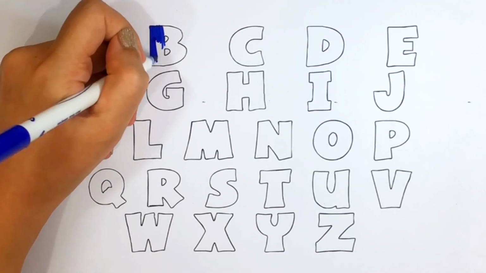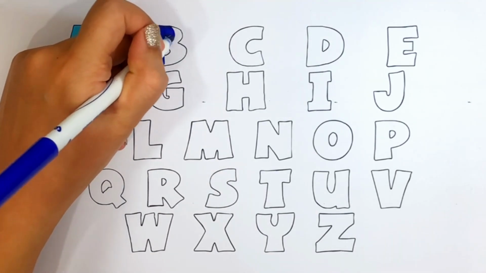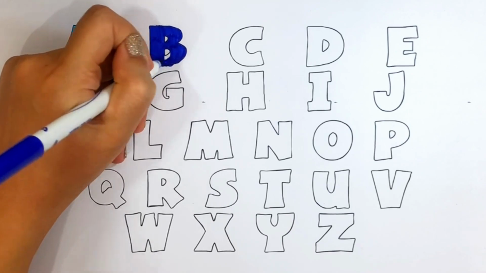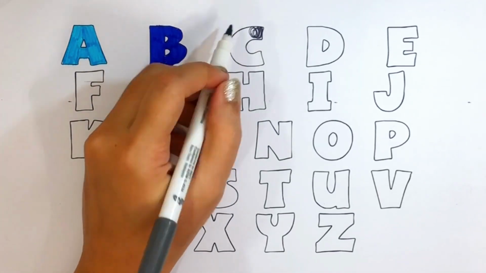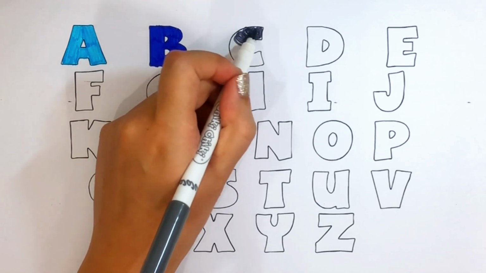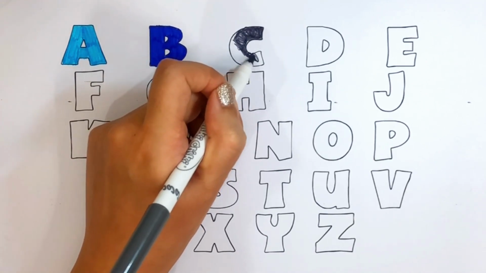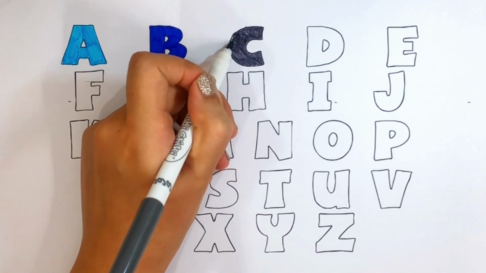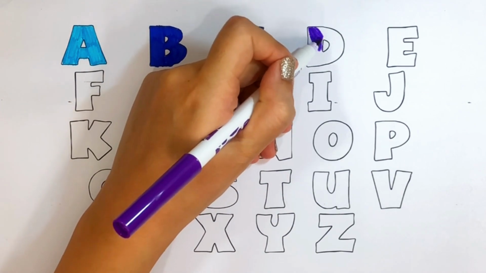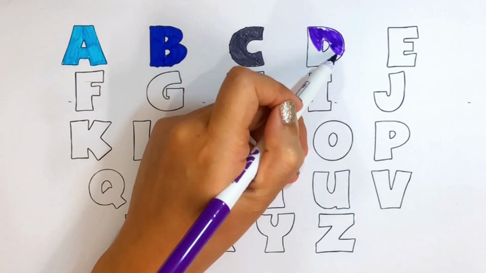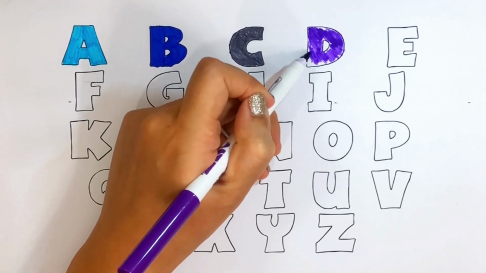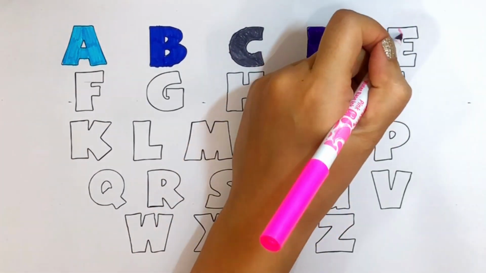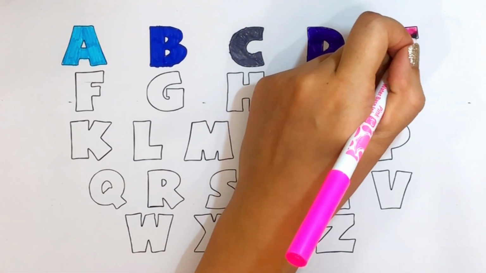B is for banana. C is for cherry. D is for date. E is for eggplant.